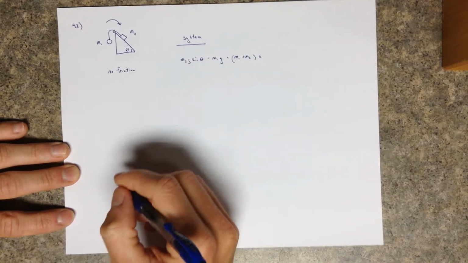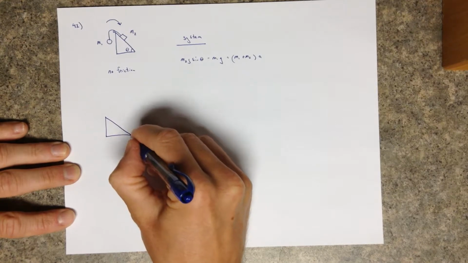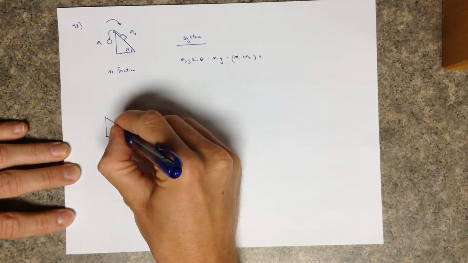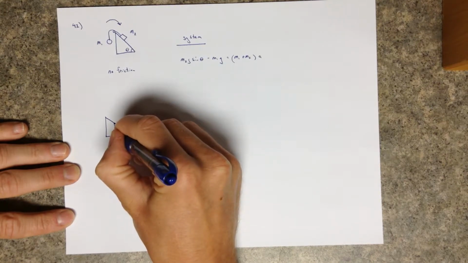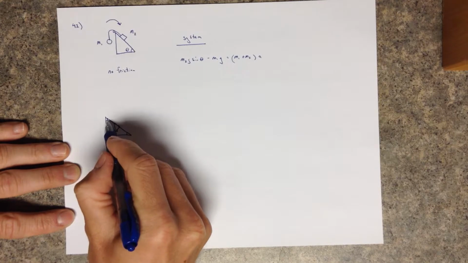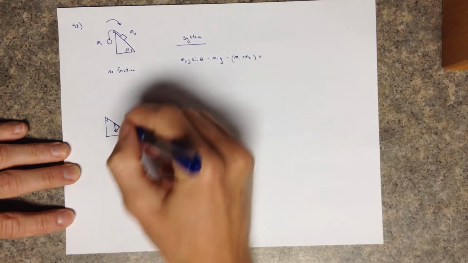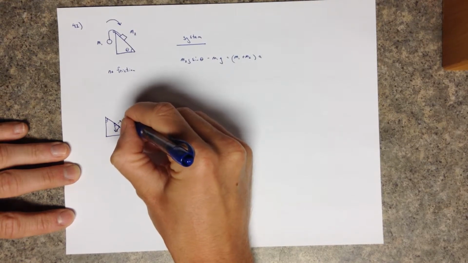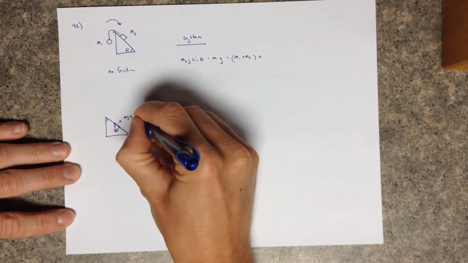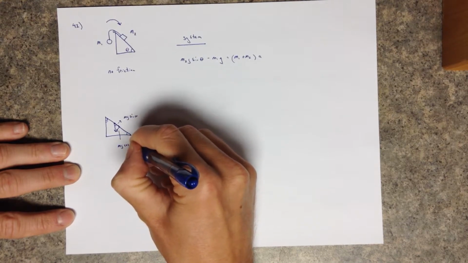And again, if you think of the ramp, M2G has this component down, but it goes down the ramp and into the ramp. If this angle is theta, this is some alpha, which is the same as that angle, which means that angle is theta, which means this piece is mg sine theta, and that piece is mg cosine theta.